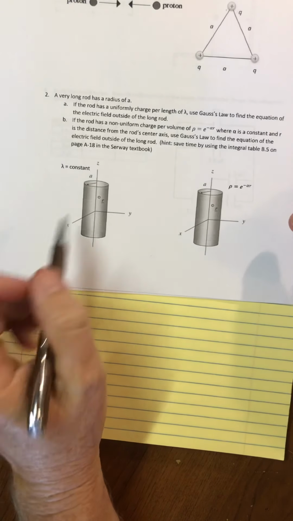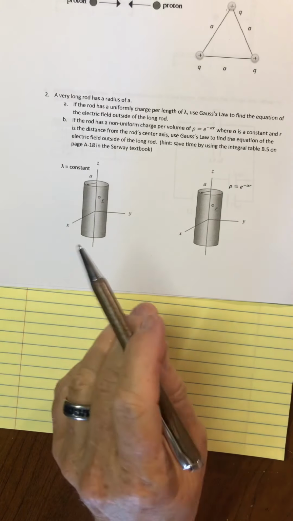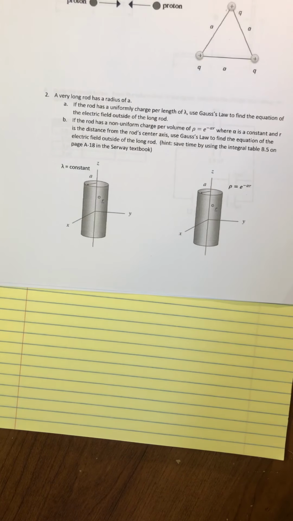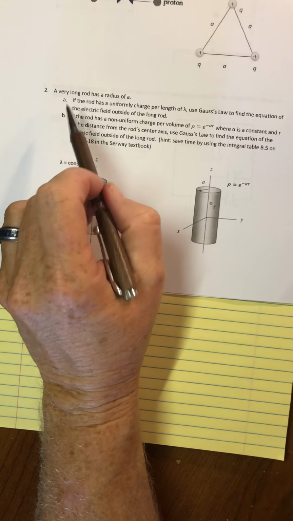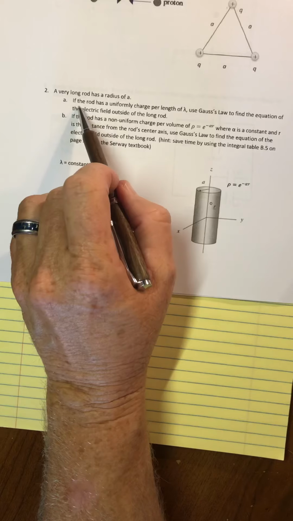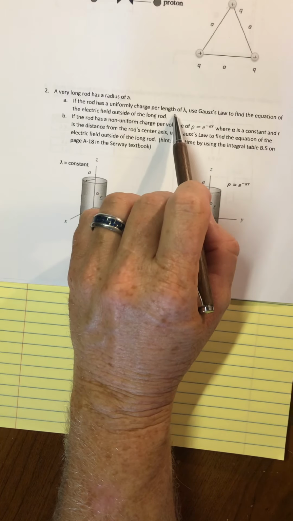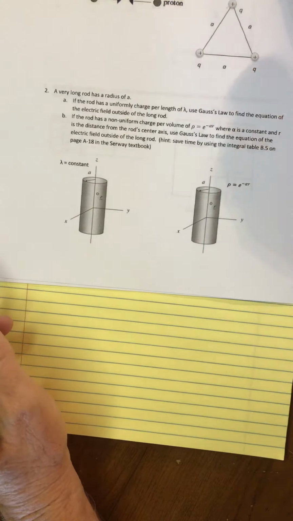All right, so let's look at number 2. The first one, 2A, is exactly number 29 out of chapter 23, where you were asked to get, no, sorry, getting ahead of myself. It's still right out of the homework or right out of the book. Sorry, it's an example in the book, and it's Gauss's law, so it's out of chapter 24. But it says for a very long rod of radius A, if the rod has a uniform charge density of lambda, use Gauss's law to find the electric field outside.